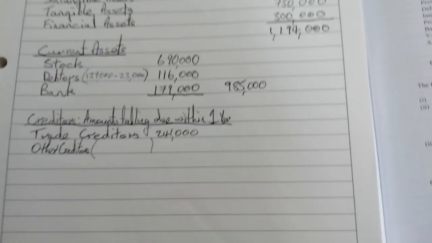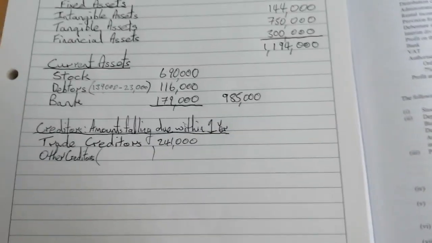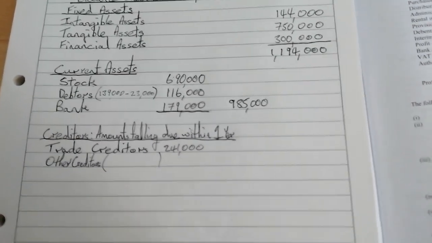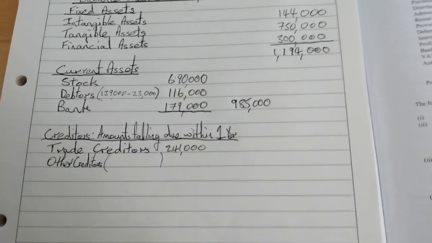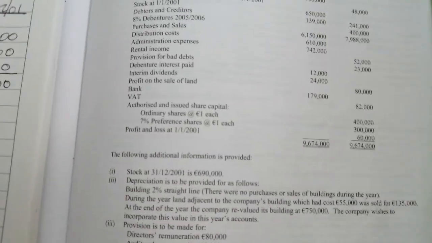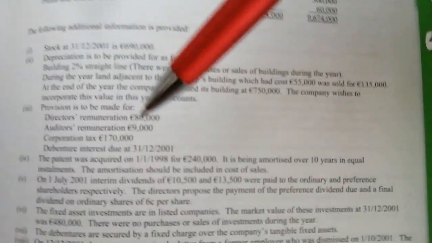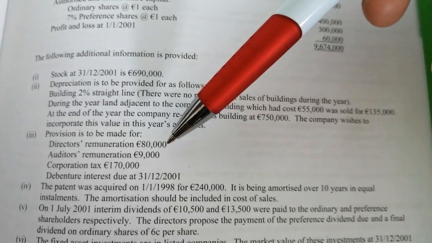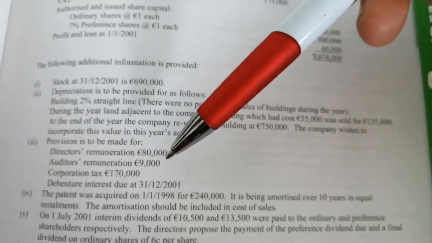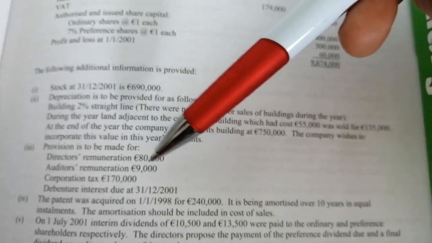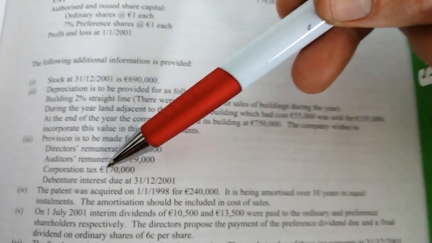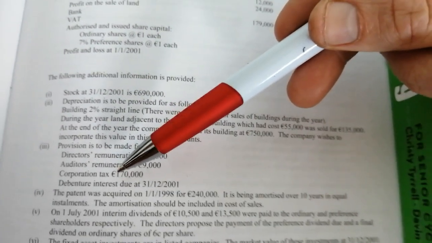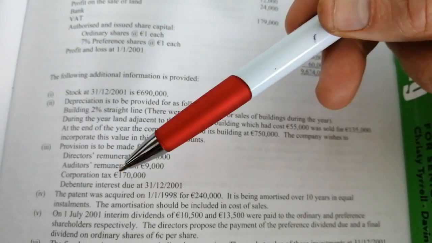The other creditors are made up of other people that you owe money to at the end of the year, and usually there are specific ones that we ordinarily include here, and they are down here. Things like the director's remuneration, that's that 80,000. The auditor's remuneration, 9,000. We keep the taxation separate.